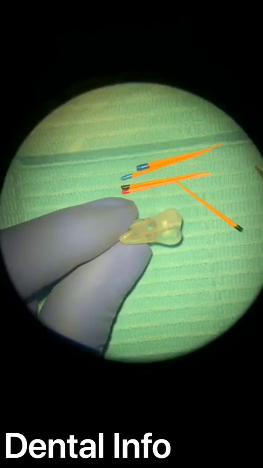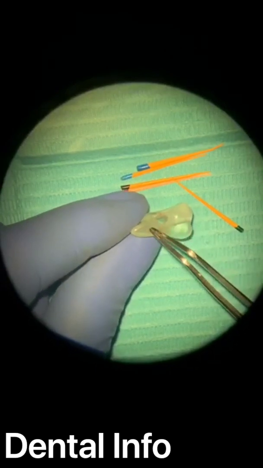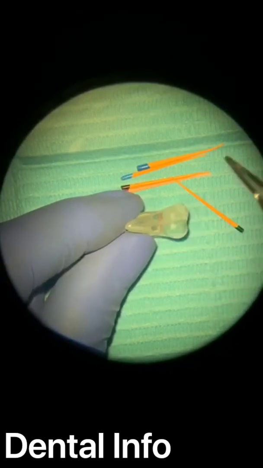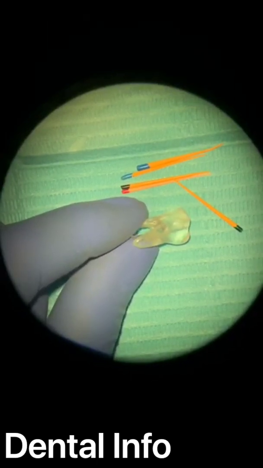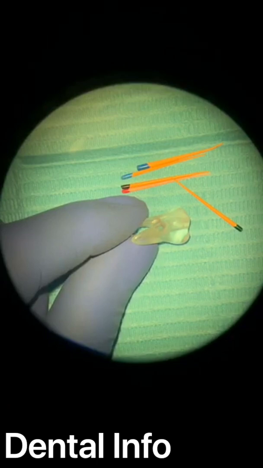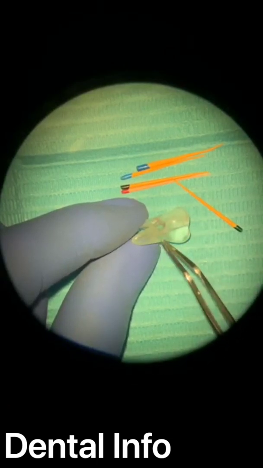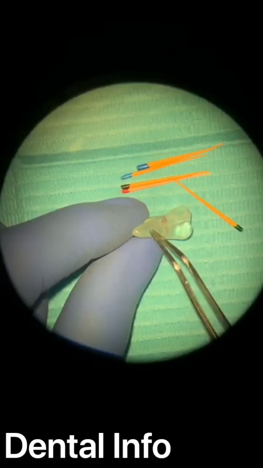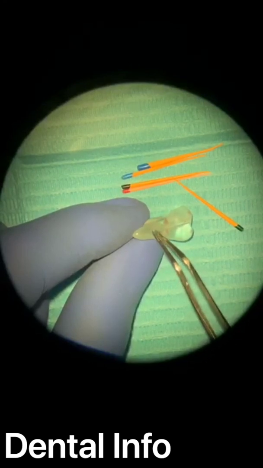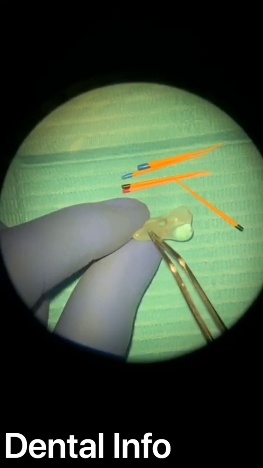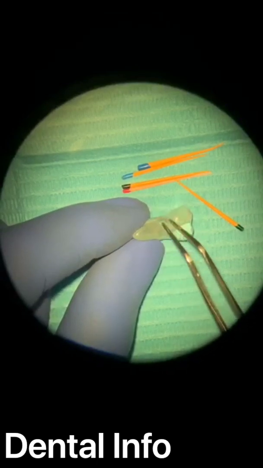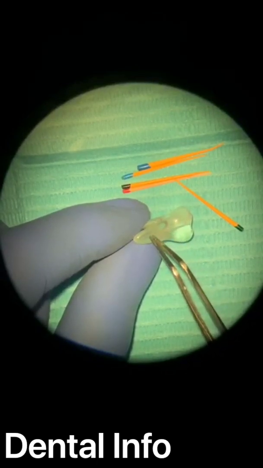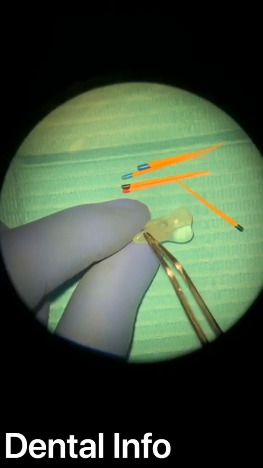I recommend always to keep the canal wet with the irrigant, with the sodium hypochlorite. Why? Because we have a lot of issues here. First one, to mimic that in the canal there is a sealer. So the sodium hypochlorite or the irrigant inside, whatever it is now, will be playing a role of tugback, of sealer.